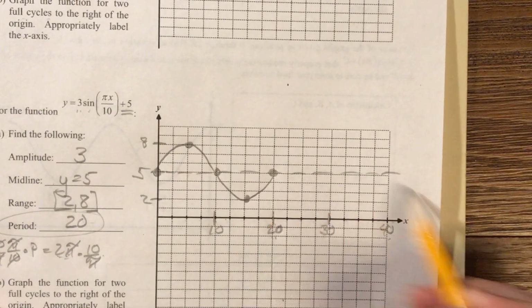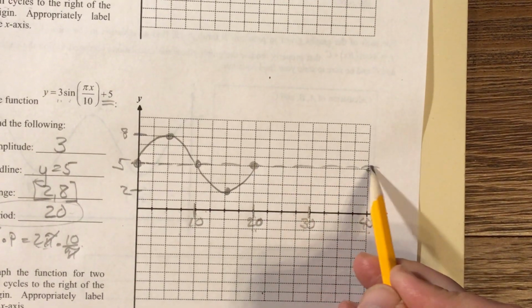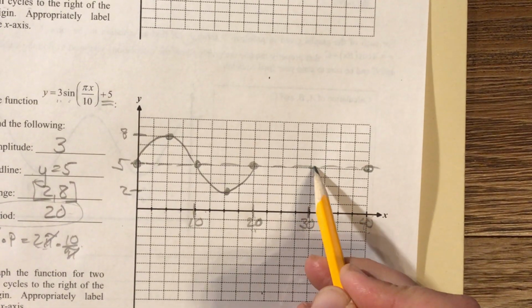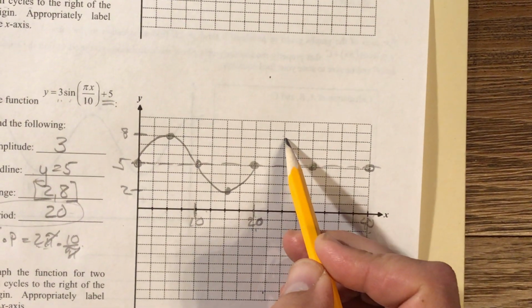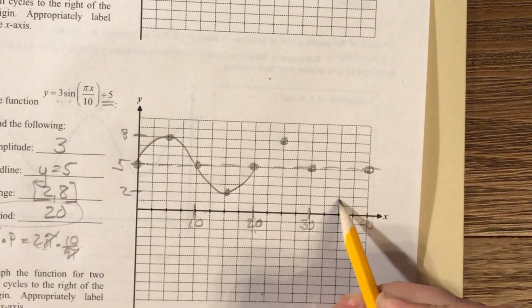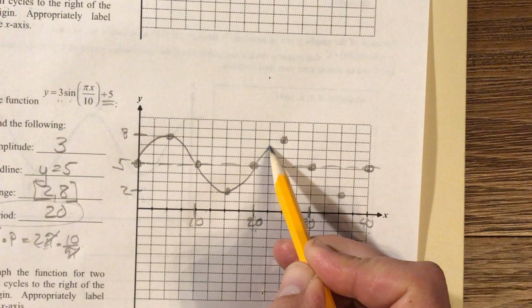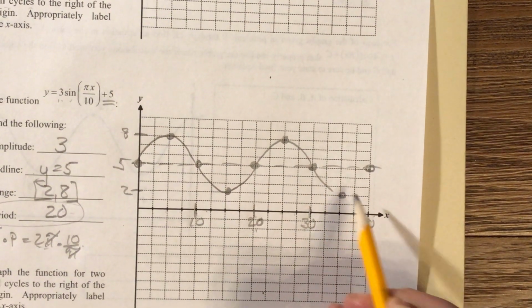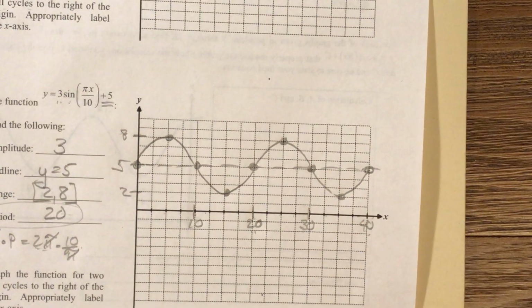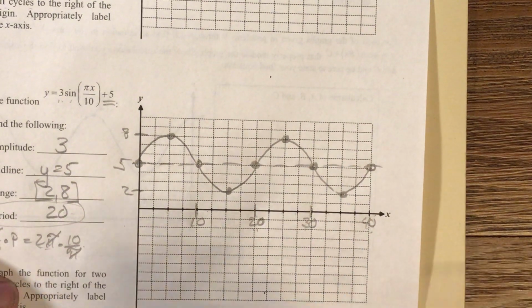All right, and then I got to repeat. All right, so when I get to 40, it's going to repeat. Here's the halfway point. It's going to go up 3, down 3. And then we're going to get another sine wave. There it is, 2 full sine waves.